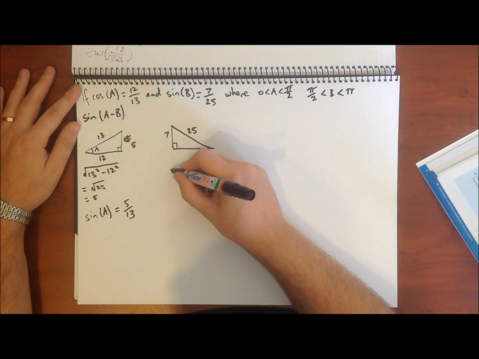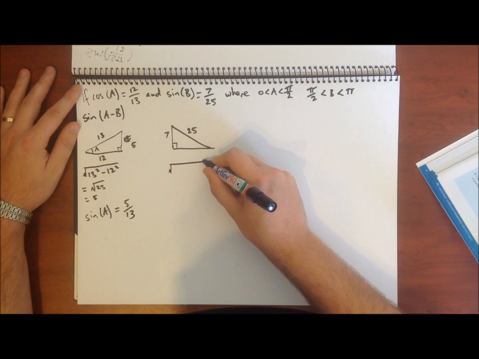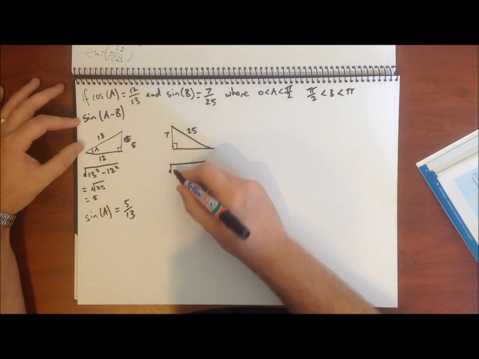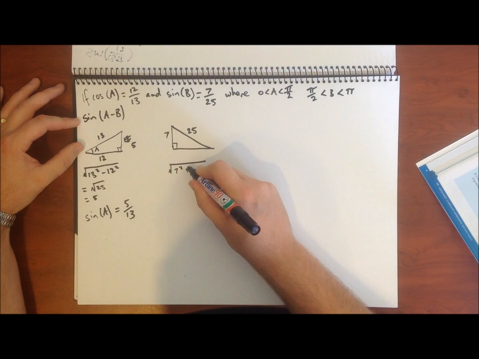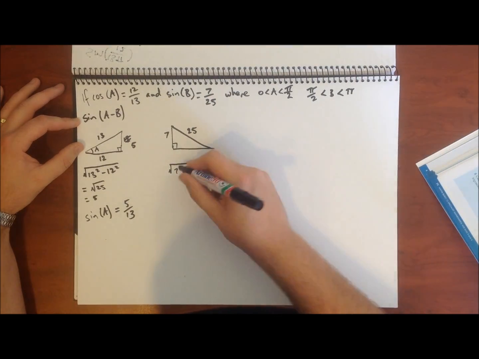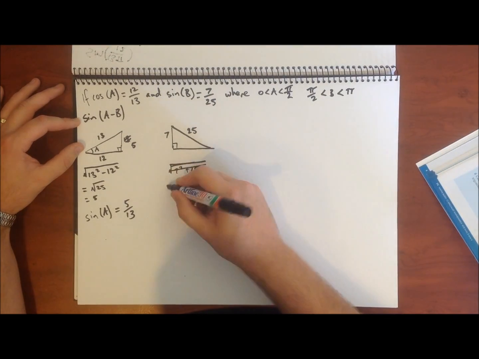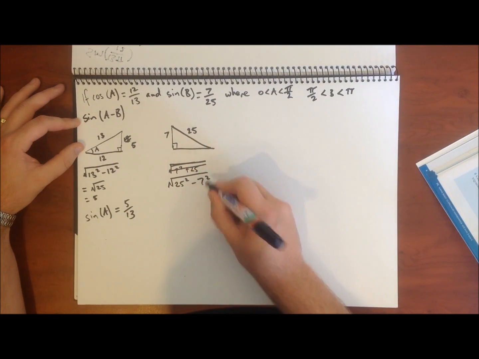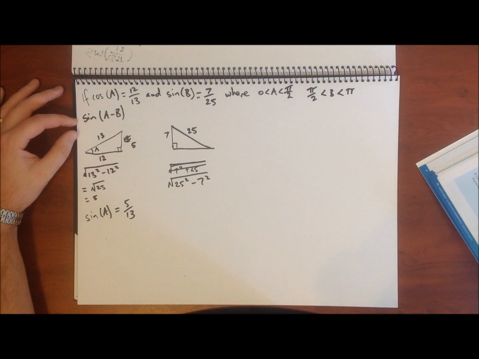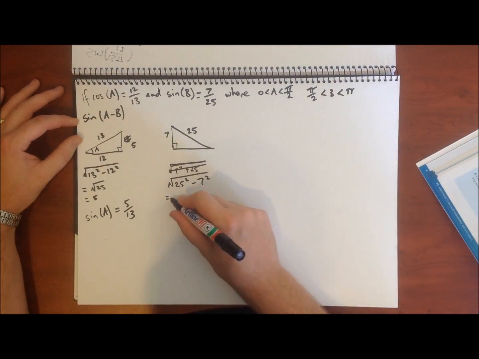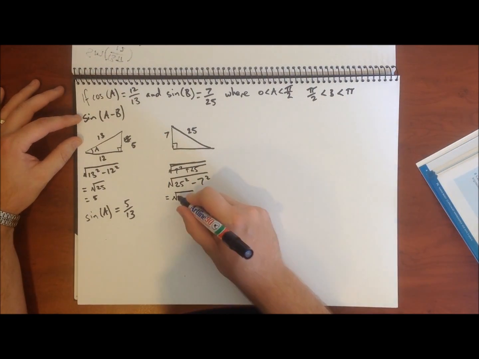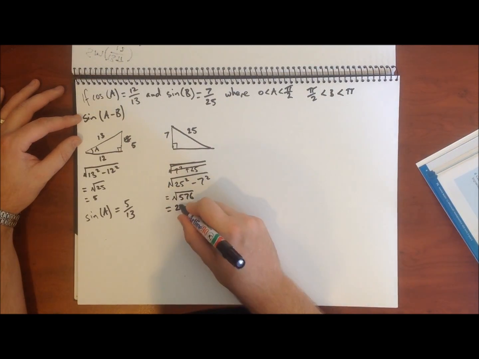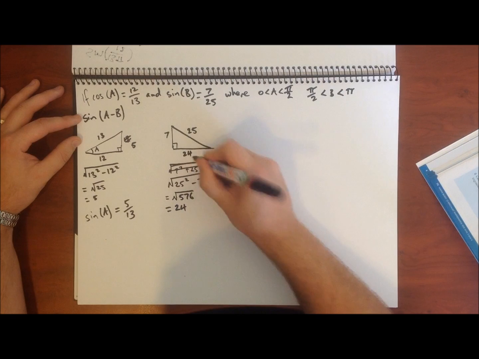So again, a bit of trig gives us our other side. So we have the square root of 25 squared take 7 squared, and that's going to give us the square root of 576, which is equal to 24. So our other side is 24.